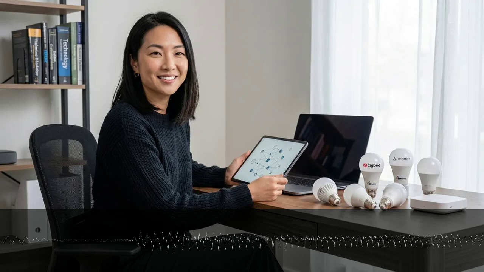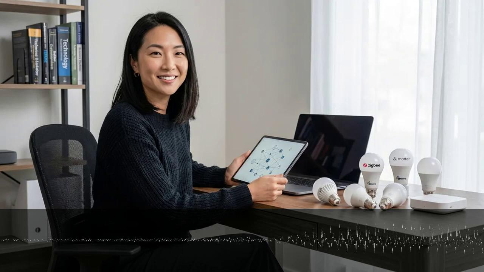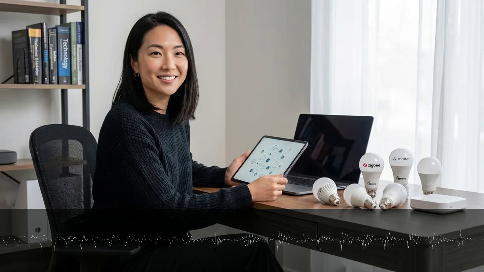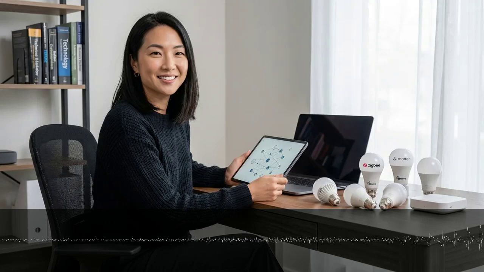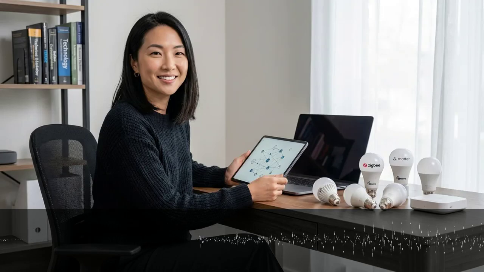The advantage is simplicity: no hub to hide, no mesh to troubleshoot, and straightforward setup through a manufacturer's app. For installations with fewer than a dozen bulbs and reliable internet, Wi-Fi can feel frictionless. Beyond that, the protocol's limitations, network congestion, cloud dependency, higher power draw, begin to outweigh convenience.